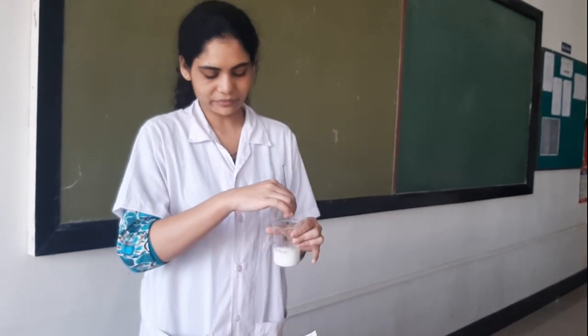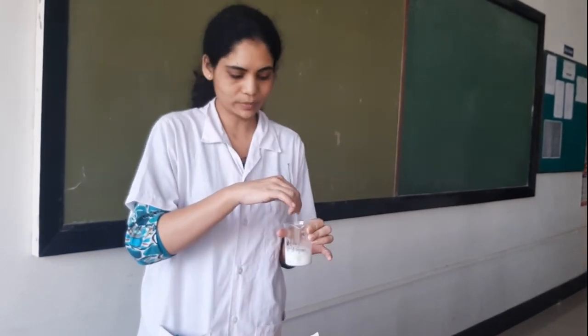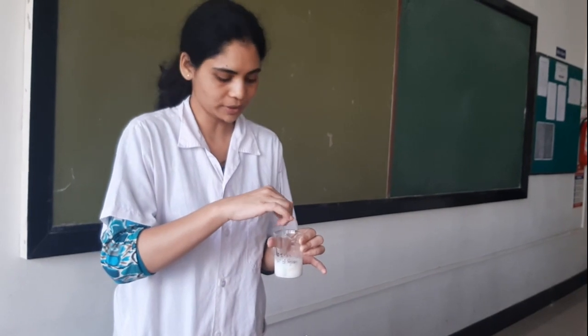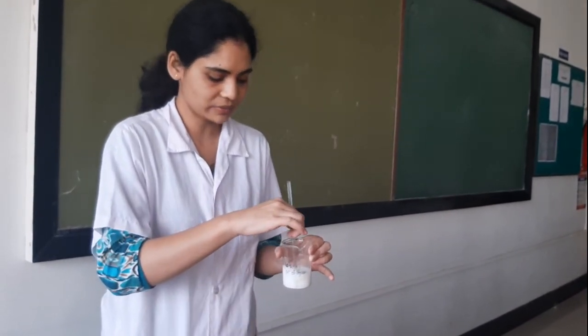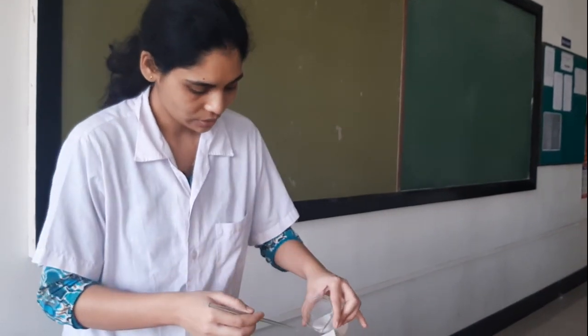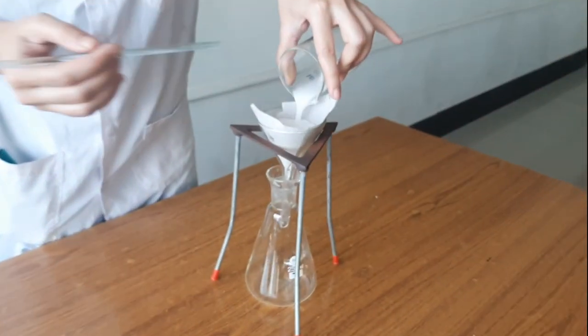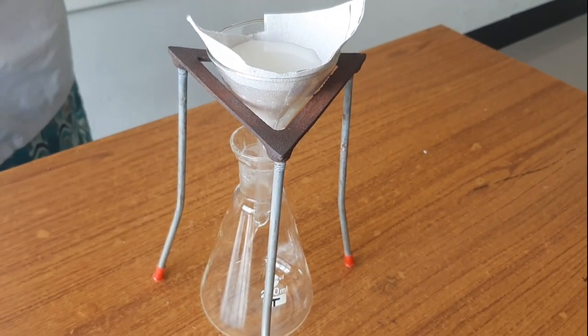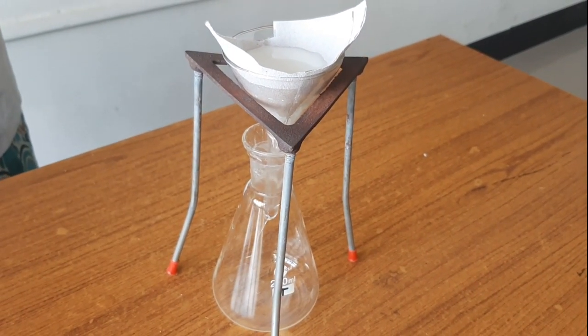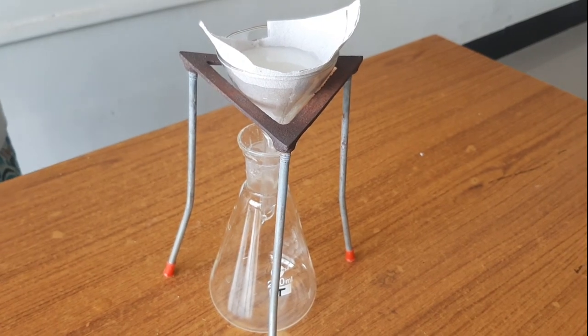First we have taken the 10% volume by volume solution of glycerine and water. That slurry we will now start to pour into the filter medium, and we will check what time is required for complete filtration. We have started the time, and we will wait until complete filtration occurs.